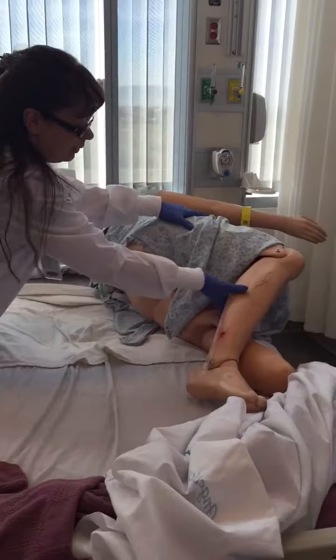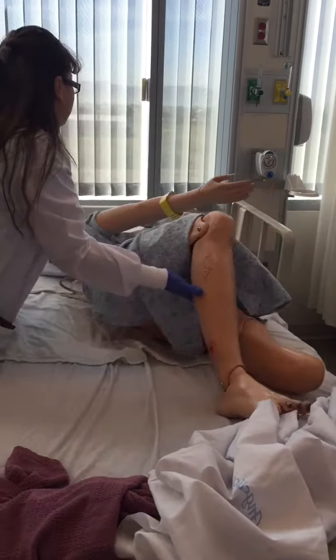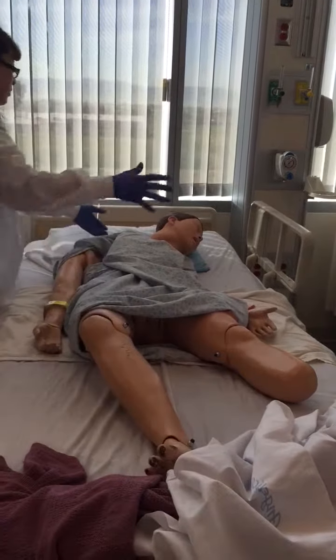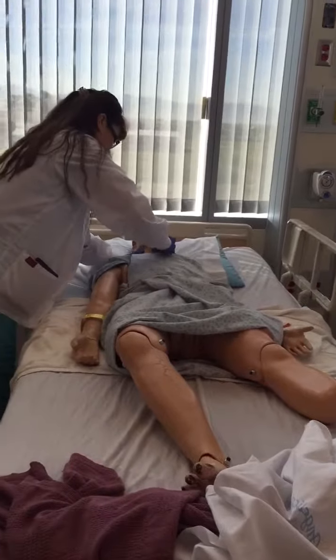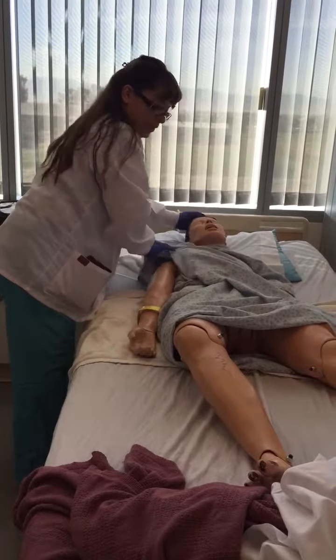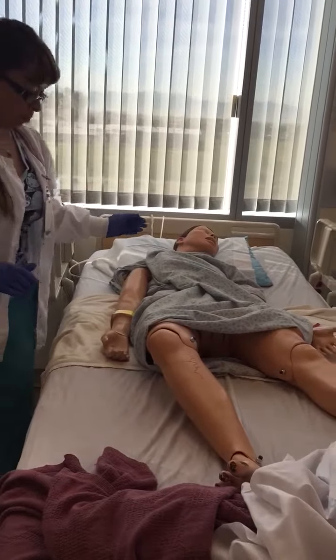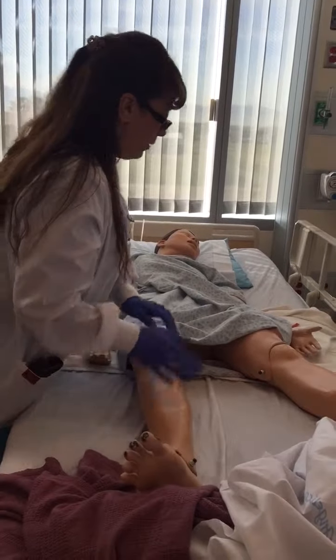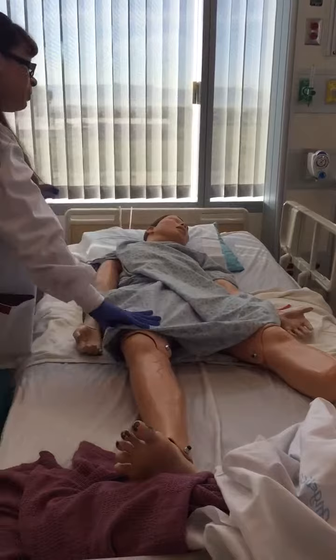Have them come back with body intact. Head back on. This one's not good for demo because he's falling apart. And that's pretty much it, guys.